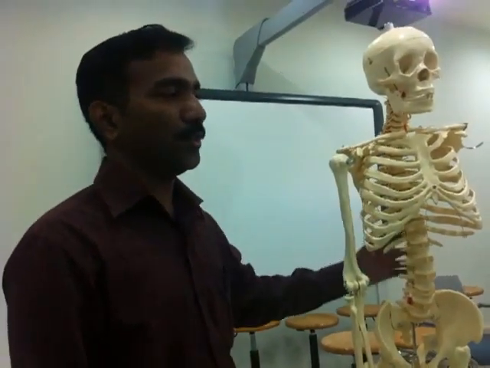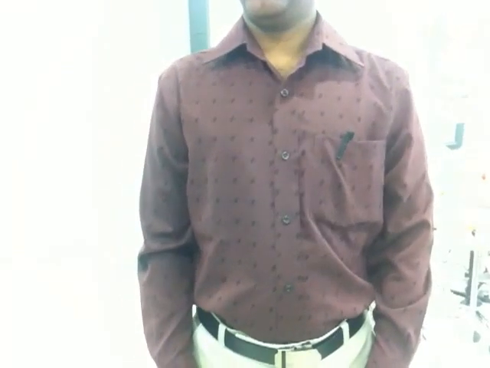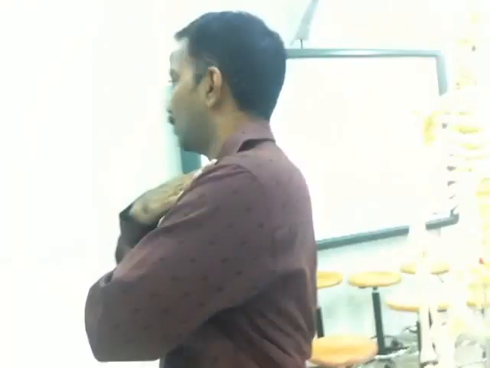Then trunk movements. You know what the movements of the trunk are? I've told you first. For the trunk, first flexion, extension. Then rotation. Then left lateral flexion, right lateral flexion. This is the movement of the trunk. Movement of the neck. What are the movements of the neck? Flexion, extension, side flexion, rotation.